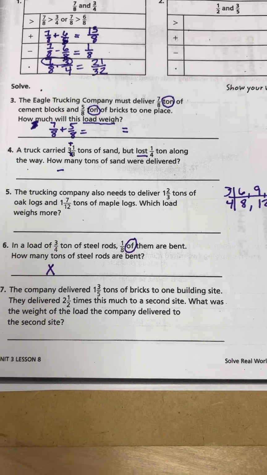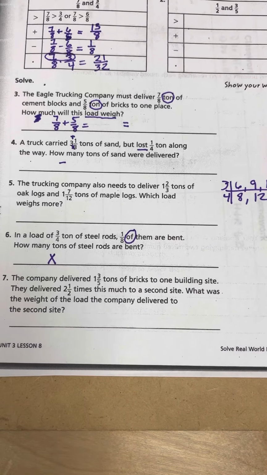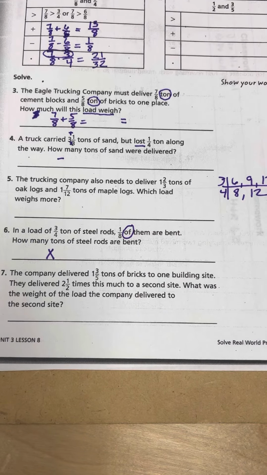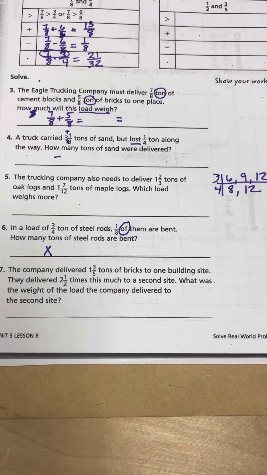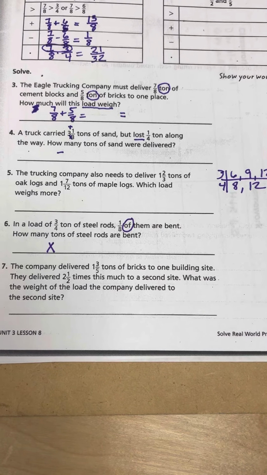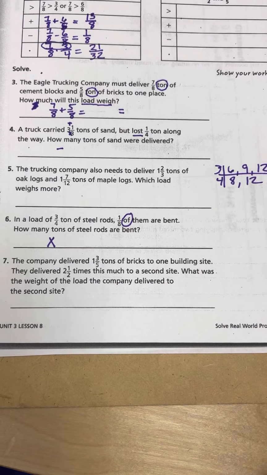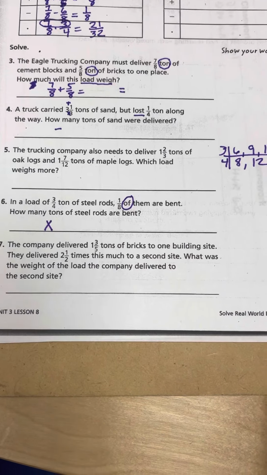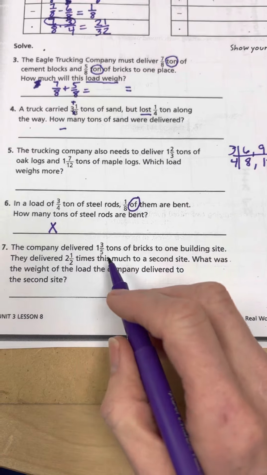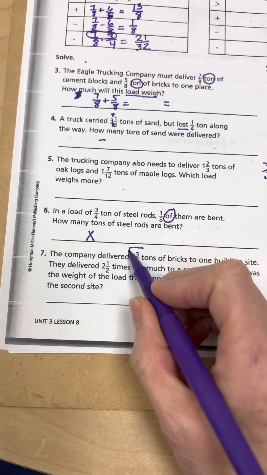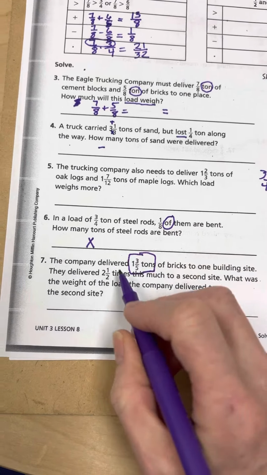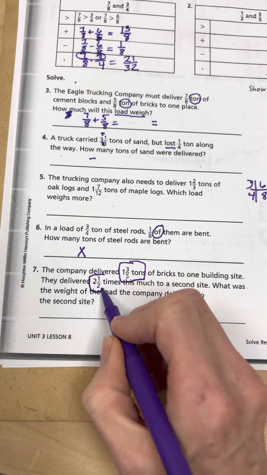Number 7, the company delivered 1 3/5 tons of bricks to one building site. They delivered 2 1/2 times this much to a second site. What was the weight of the load the company delivered to the second site? So it's this amount times 2 1/2.